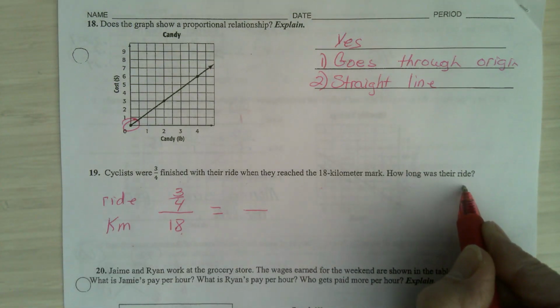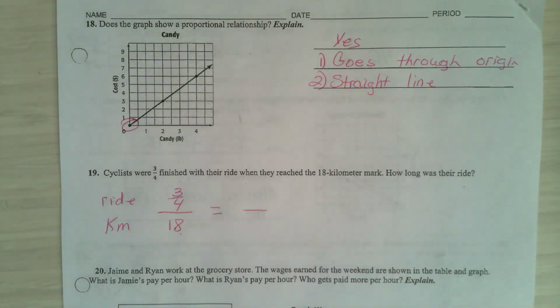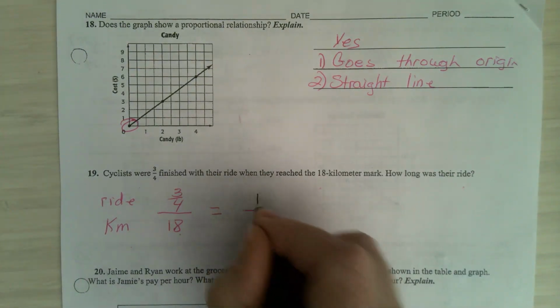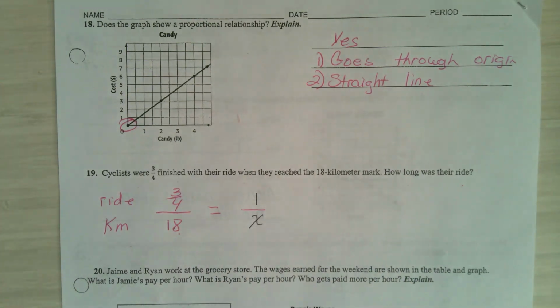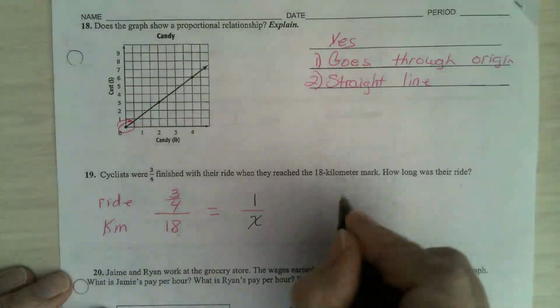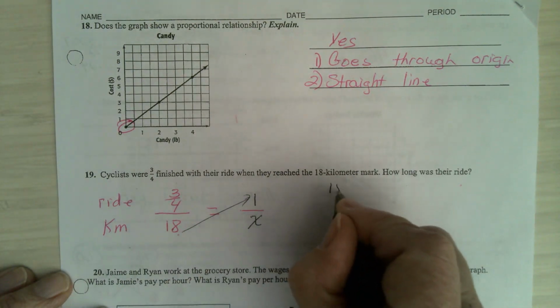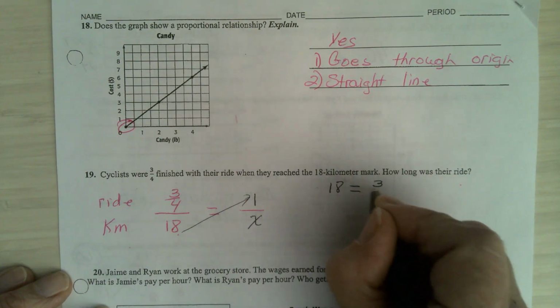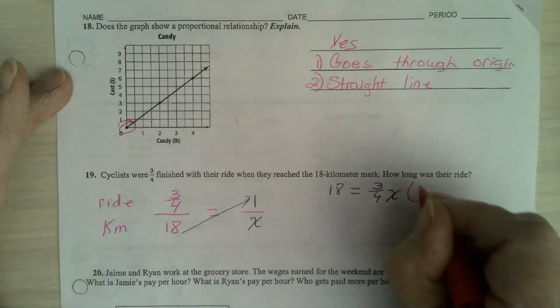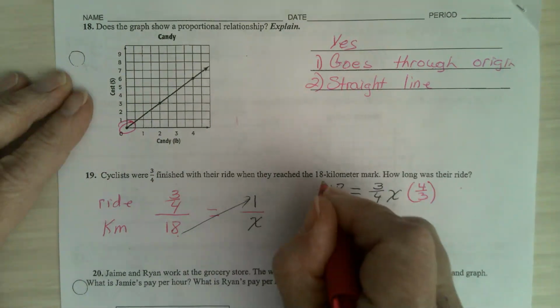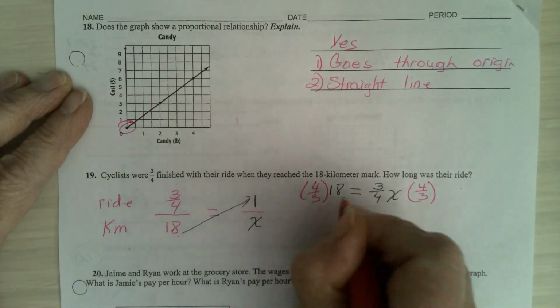How long was their ride? That would be 1. Okay, so the full ride will be 1. The full ride is how many kilometers? Okay, that's what we're trying to find. Now it's very easy. You do your cross products. 18 times 1 is 18 equals 3/4 times x. Do you remember, how do we get rid of multiplying by 3/4? Divide by 3/4, which means we multiply by its reciprocal. Very nice. So we multiply both sides by 4/3.